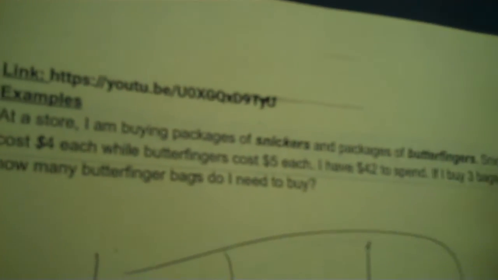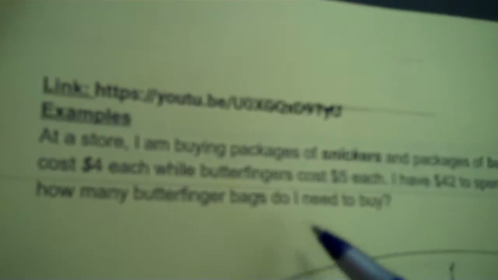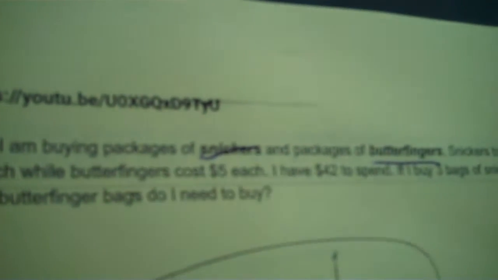Okay, this is going to be a pretty easy assignment, but it gets you prepared for harder things later on. It's going to seem kind of pointlessly easy, but at a store I'm buying packages of Snickers and packages of Butterfingers. Those are 2 units. Variables that vary. Snickers bags cost $4 each, while Butterfingers cost $5 each. I have $42 to spend. If I buy 3 bags of Snickers, and dollars is a unit too, sorry. If I buy 3 bags of Snickers, how many Butterfinger bags do I need to buy?